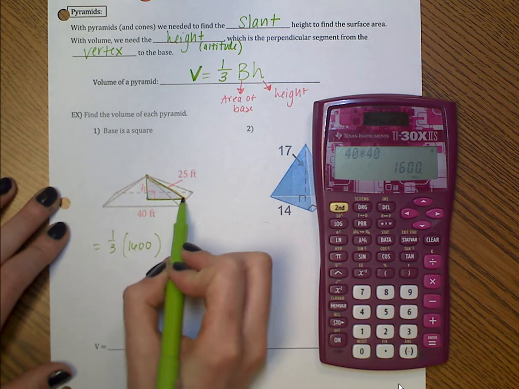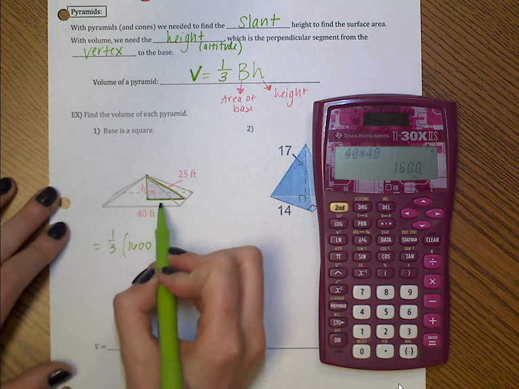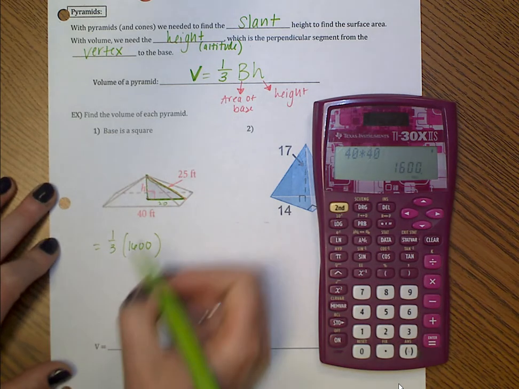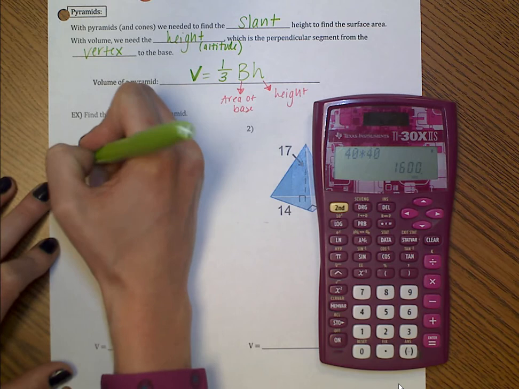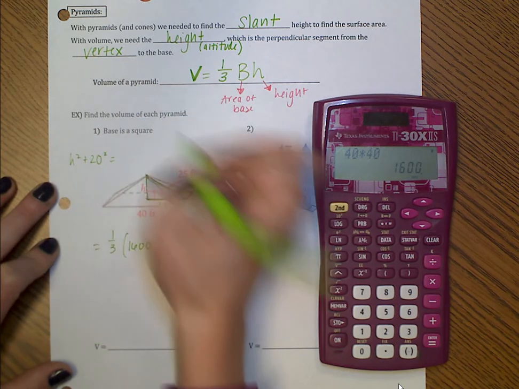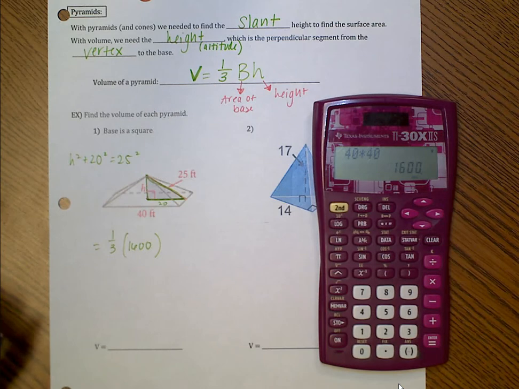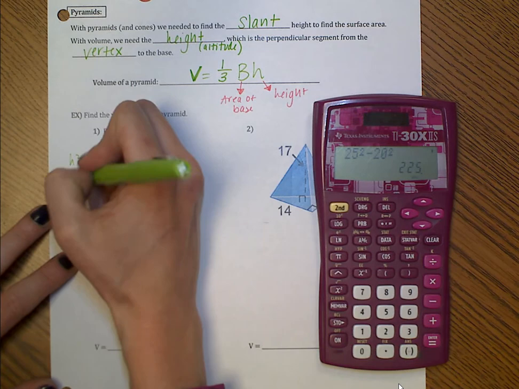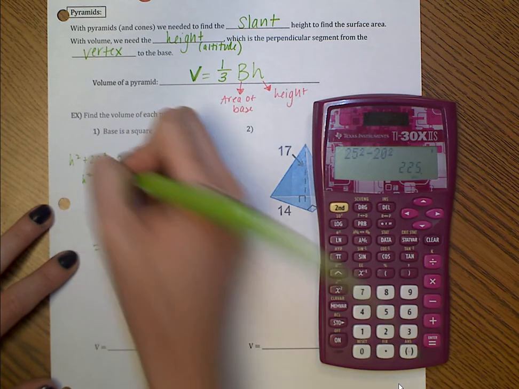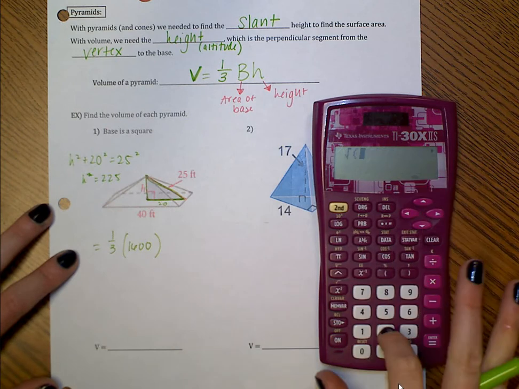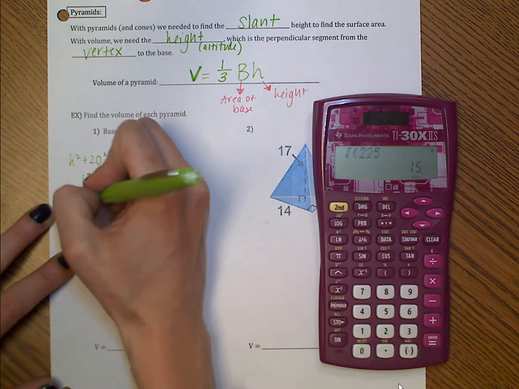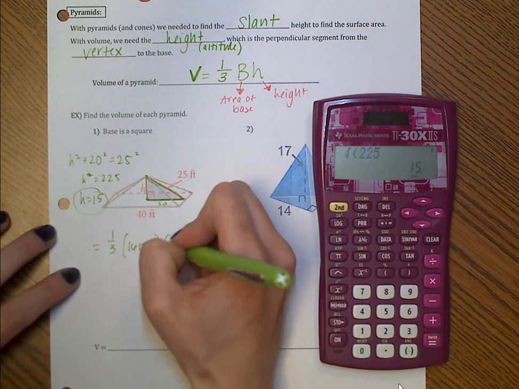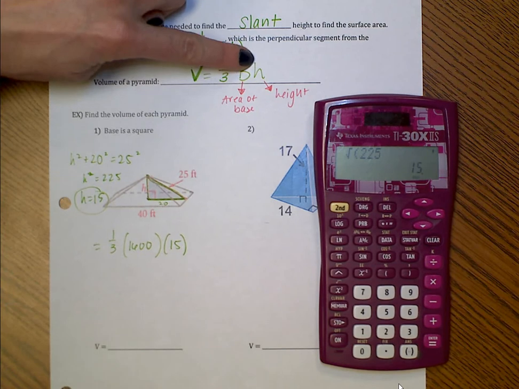Be careful. People will say that the bottom of the right triangle is 40 right here, but remember that it's half of one of the sides, so it's 20. So my Pythagorean theorem would be h squared plus 20 squared equals 25 squared. So if I plug that into my calculator, I have h squared equals 225, and then the square root of 225 is 15. All right, so the height is 15.